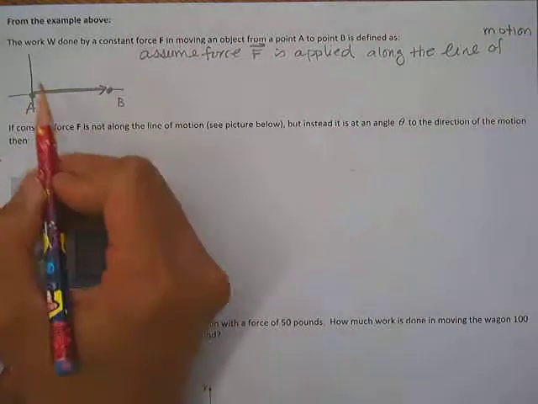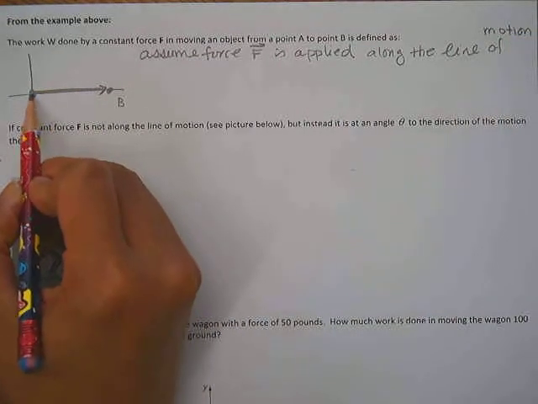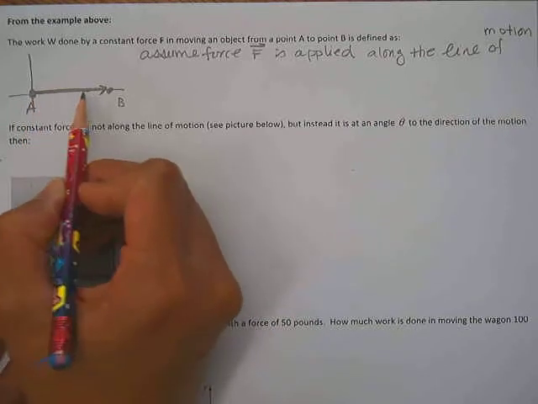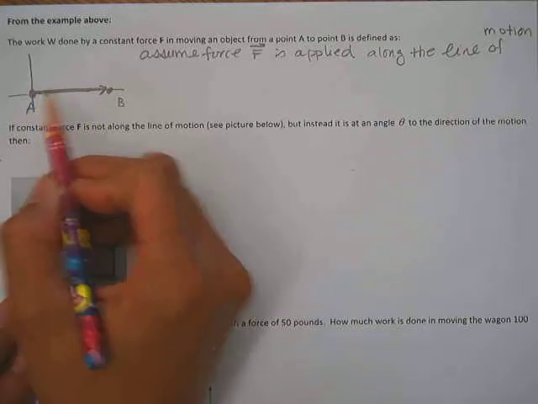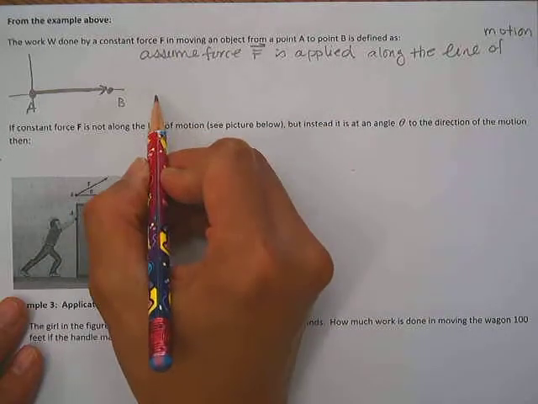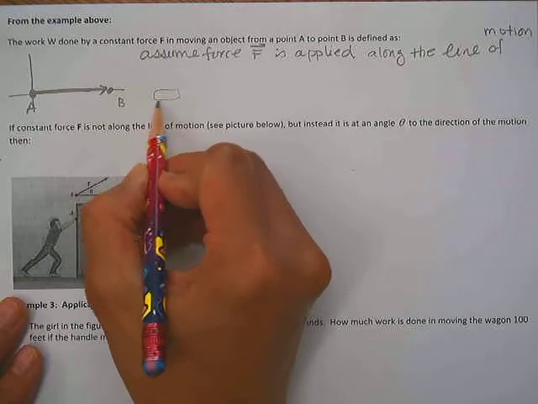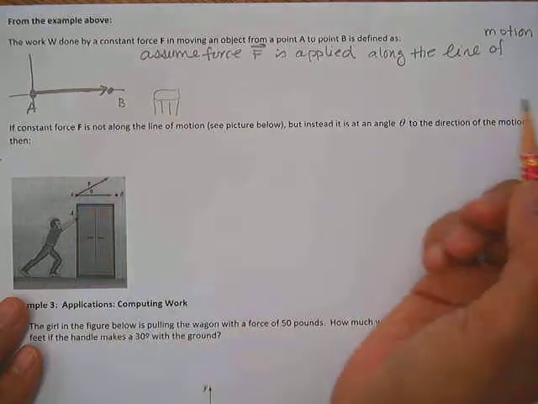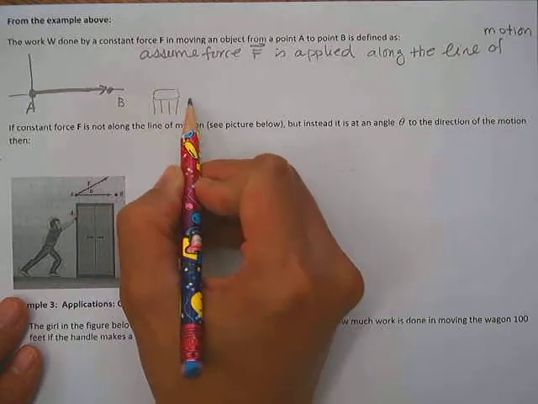So if this is, for example, let's try to find something. Let's talk about a 4-year-old, which is my kids. If my kid is trying to push a chair, so here's a chair at my house. Usually they're pushing the chair this way.